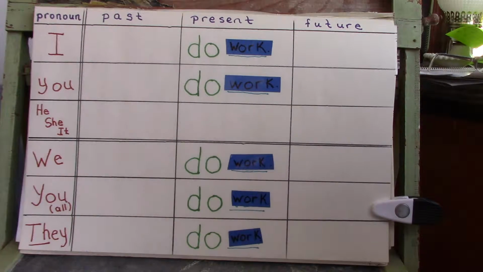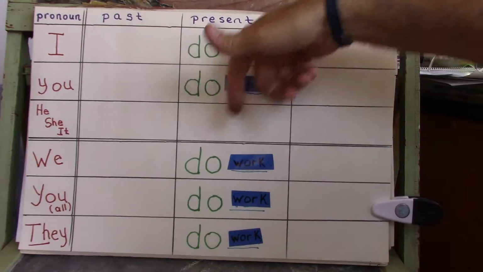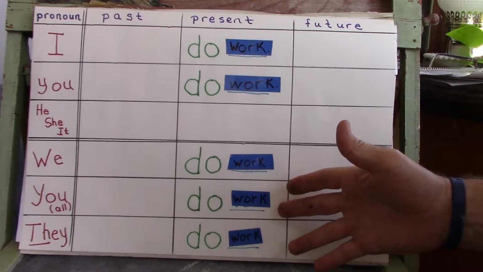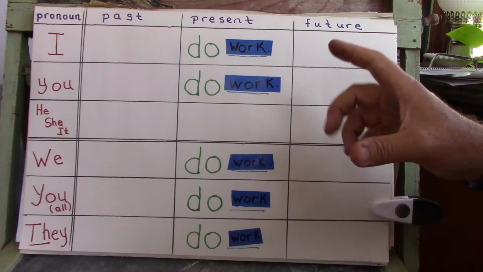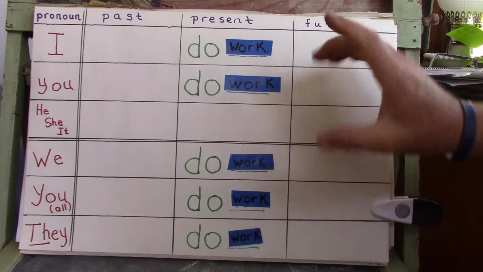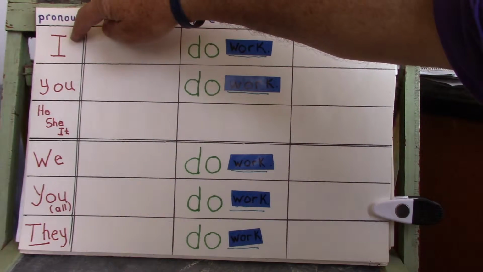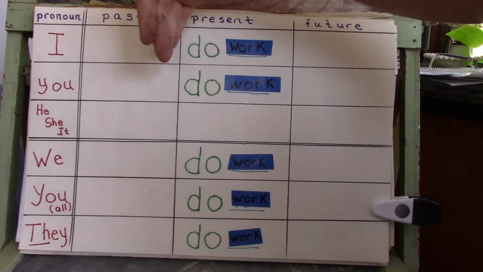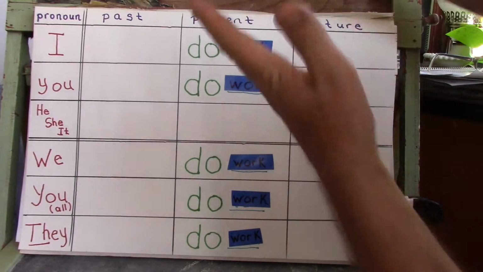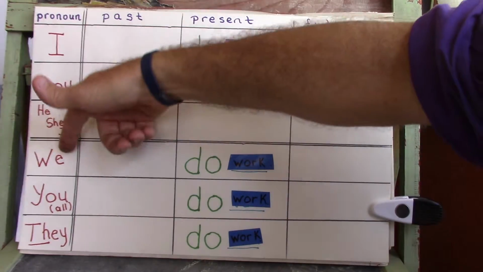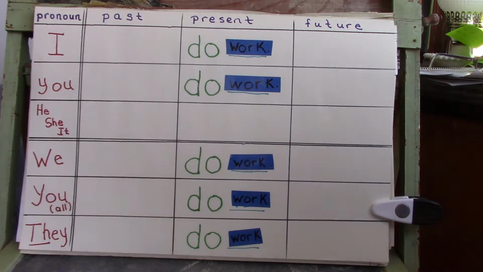Alright, notice there's no difference. Do work, do work, do work. In Spanish this would be different. In English it's the same. Consequently, to understand, the pronoun is extremely important. We cannot simply say a sentence, do work, because we would not understand. We must include a pronoun in English.